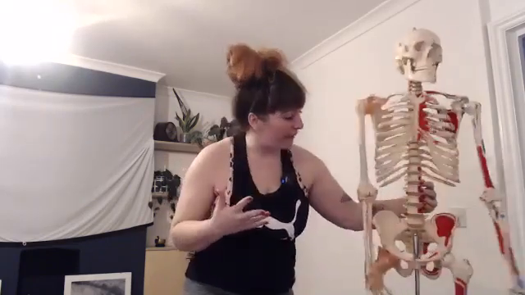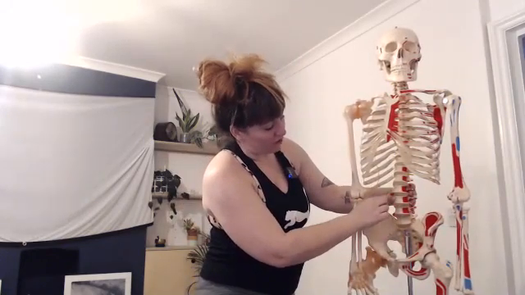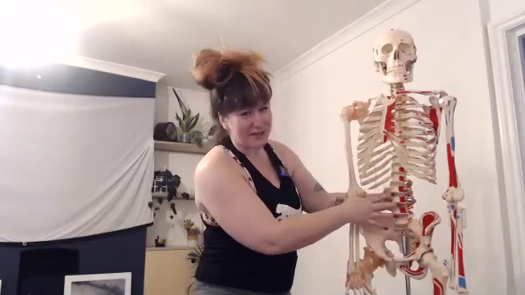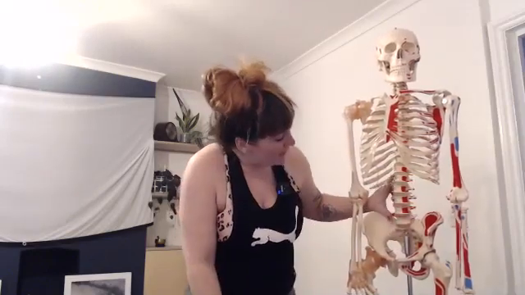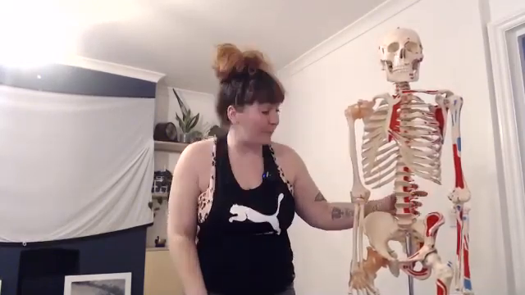Another way that the spine distributes the weight is through these cushions. And these cushions are between each and every vertebrae. I think there's 23 of them. And as we move down into lumbar spine, they get really thick. And this is because lumbar is where most of that weight hangs out. Lumbar is also where most people experience pain.